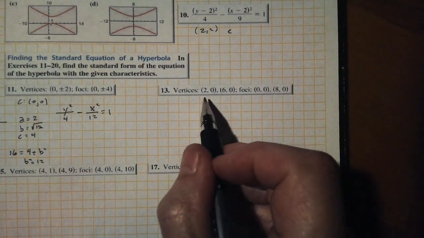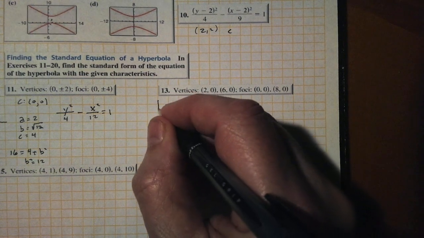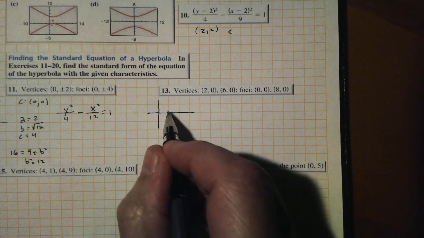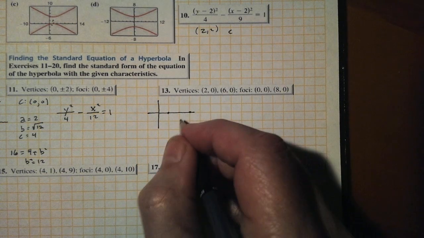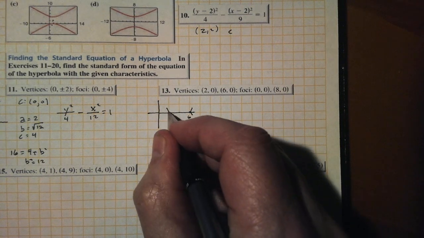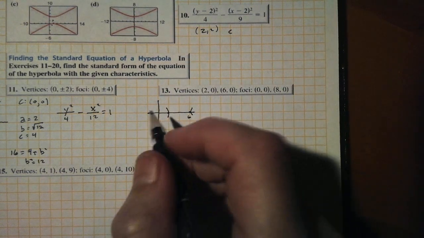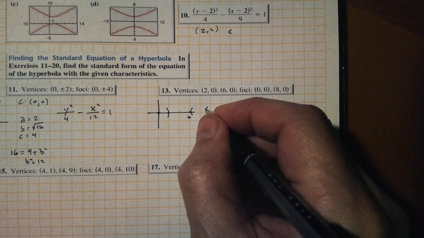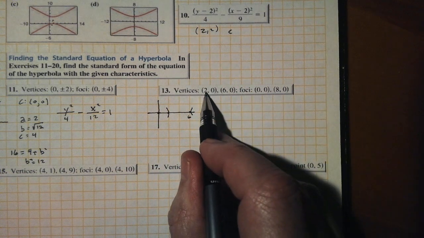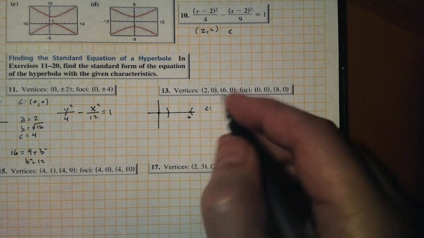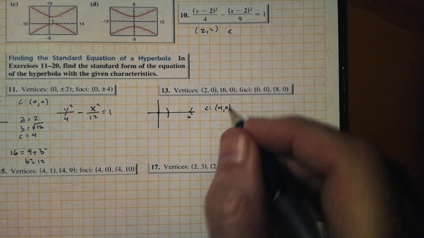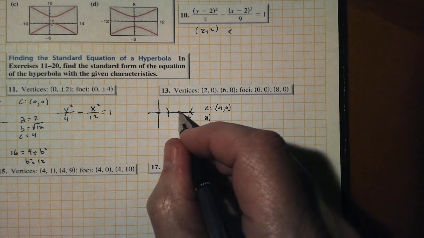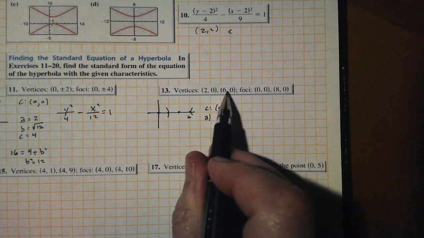So here we go. 2, 0, 6, 0. Let's see, 1, 2, 0, 3, 4, 5, 6, 0. Those are our vertices. Our foci are at 0, 0. So let's find the pieces of the puzzle that we need. The center is halfway between 2, 0 and 6, 0. The center is at 4, 0. We're opening right and left. A is the distance from the center, 4, 0, to the vertices, 2, 0 or 6, 0.